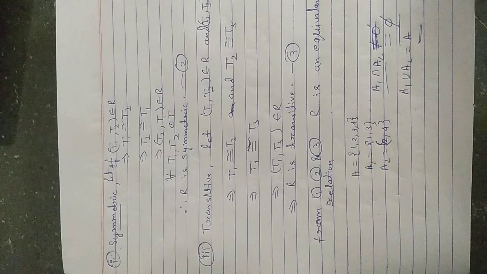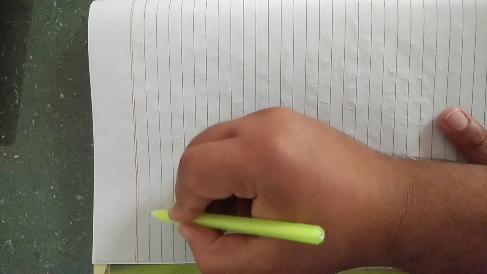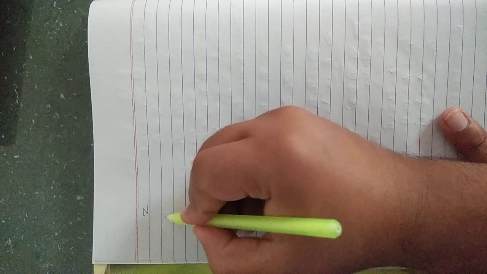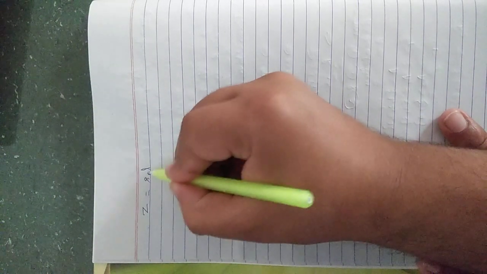A. So a property of an equivalence relation is that if R is an equivalence relation on set A, then it divides set A into partitions, and these partitions are known as equivalence classes. For example, on the set of integers, I define a relation. Z is well known, it is the set of integers.